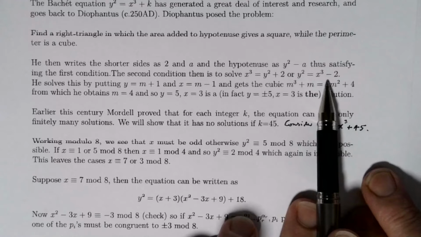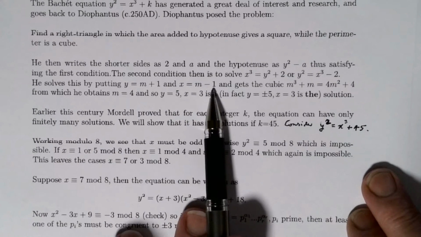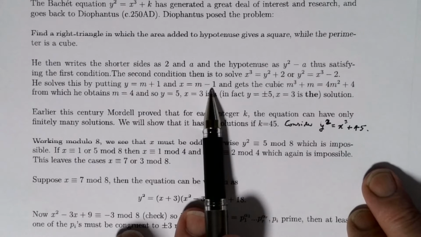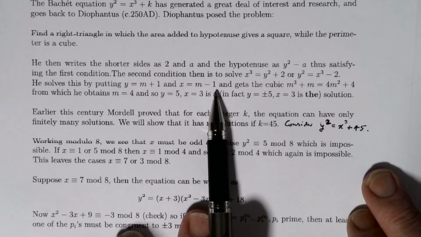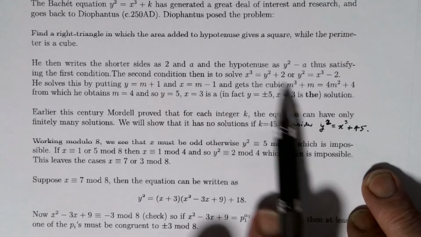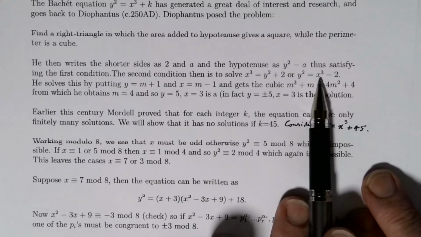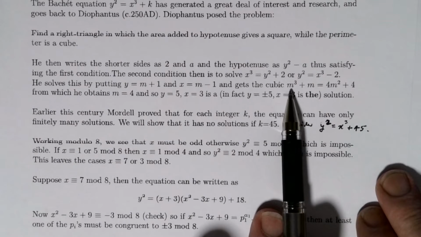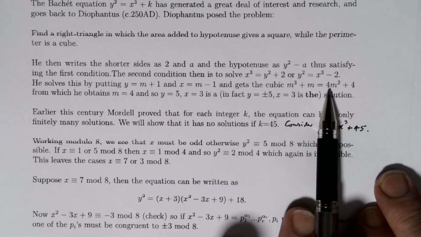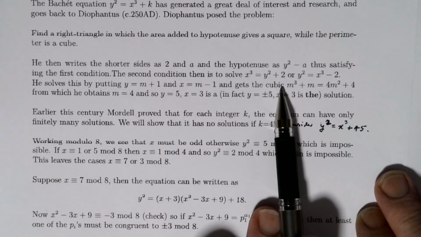Now, Diophantus does funny, amazing things that just happen to work. So what he does now is he puts y to be m plus 1 and x to be m minus 1. Why does he do that? Well, because it happens to work very nicely using symmetry here. You replace the y with m plus 1, replace the x with m minus 1, cube it all out and simplify, and write it in this form. You get m cubed plus m is 4m squared plus 4.